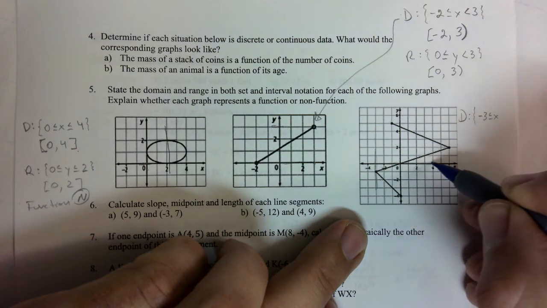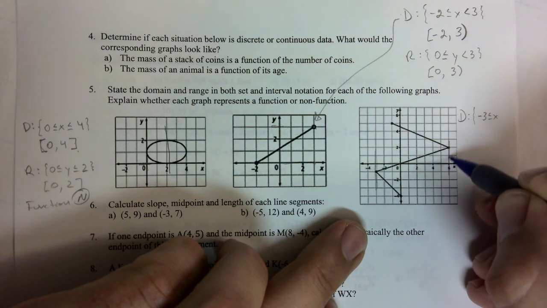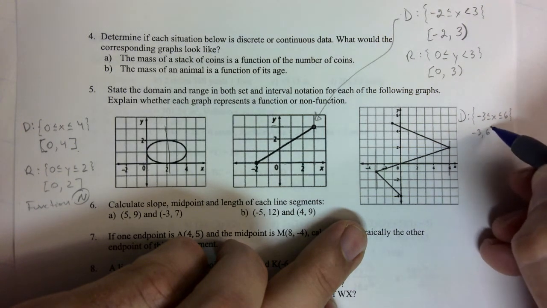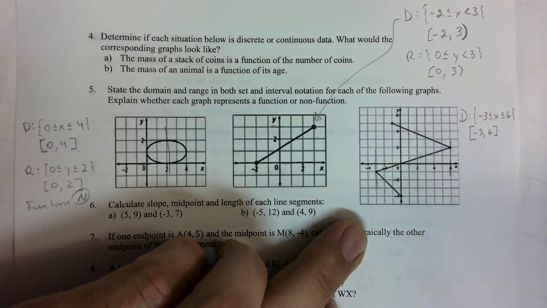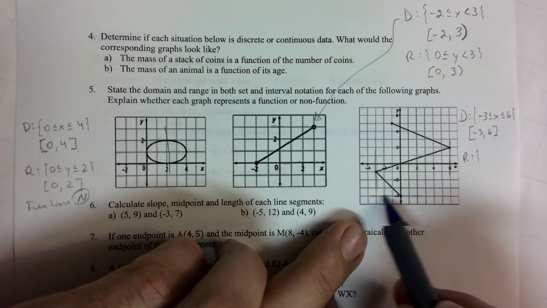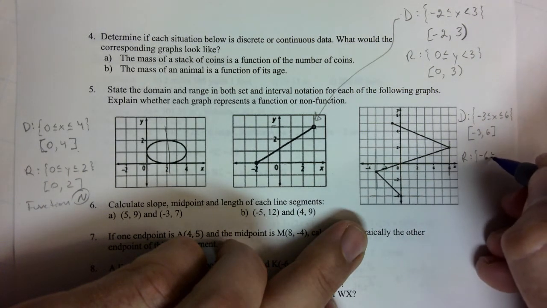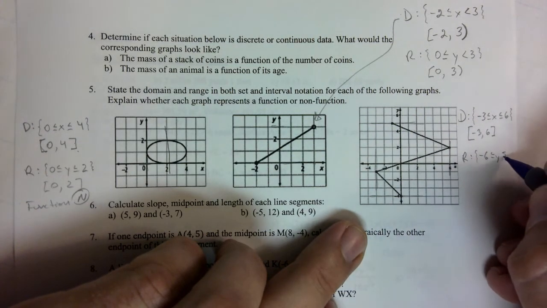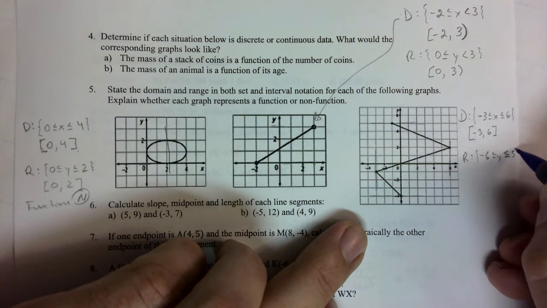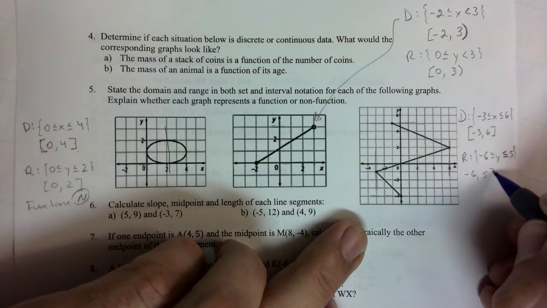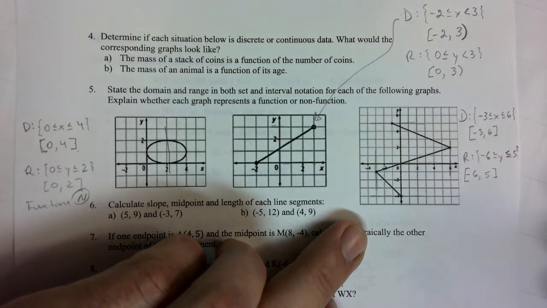The highest x value that I get is 6, inclusive. So this would be [-3, 6] with square brackets if you write the domain of that. The range: what's the lowest y value I get? That's -6 inclusive, all the way to the top here, which is 5, also inclusive. So it's [-6, 5], both inclusive. Okay, so you get that point there.